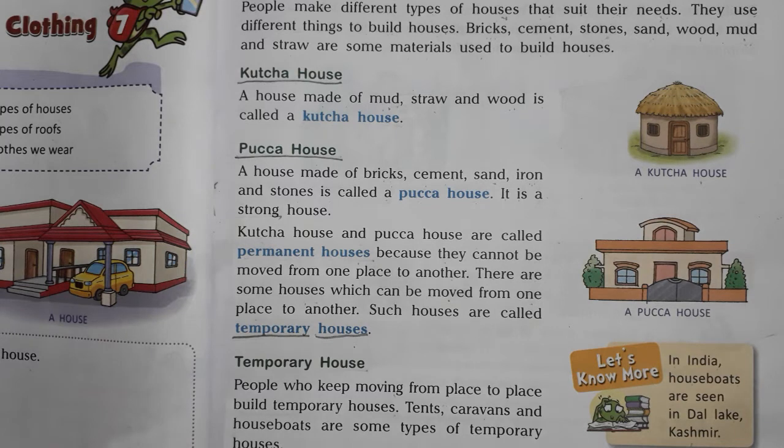And a permanent house is a durable house. It is stronger than a temporary house. A temporary house is not durable.